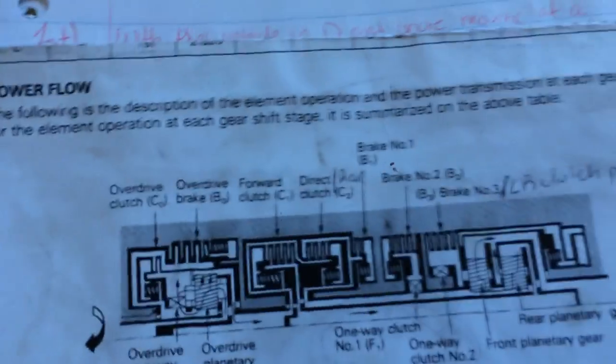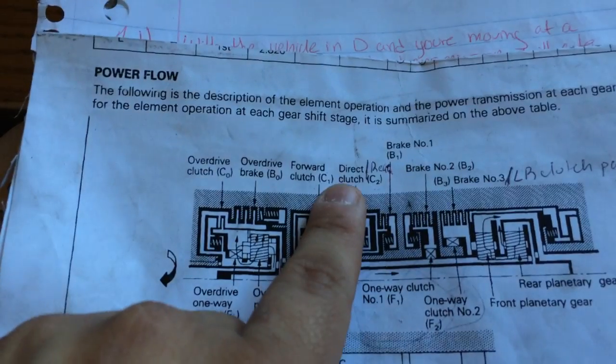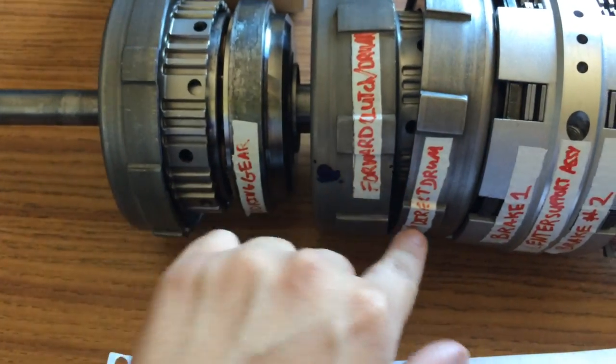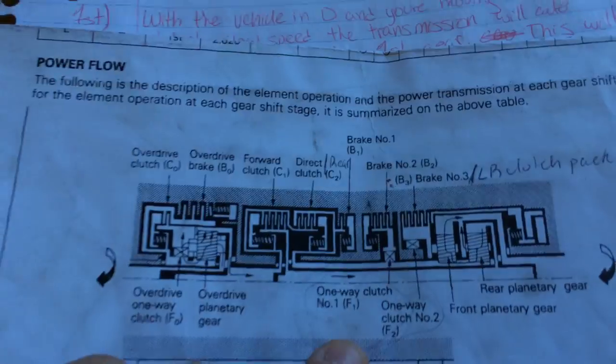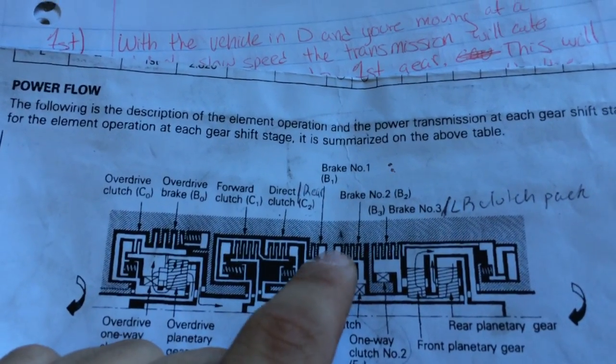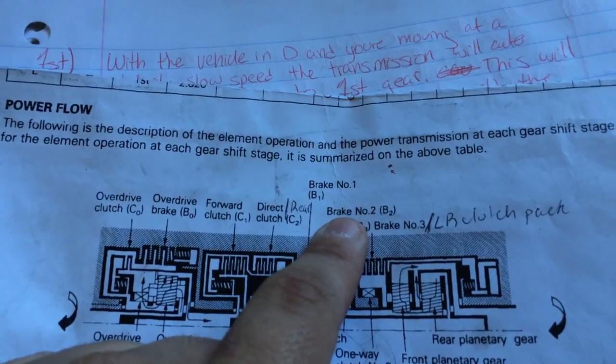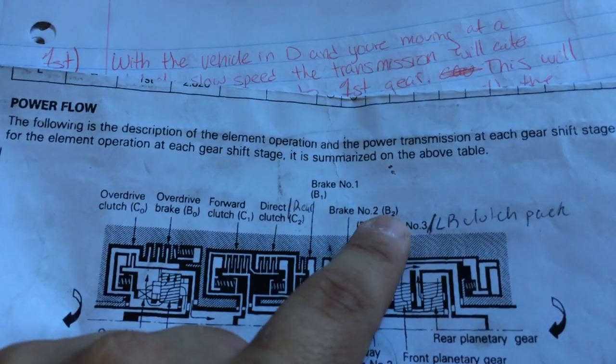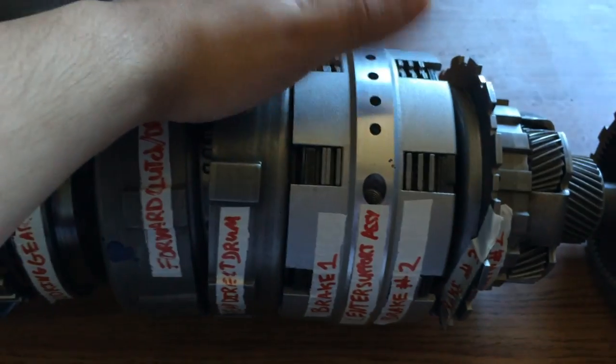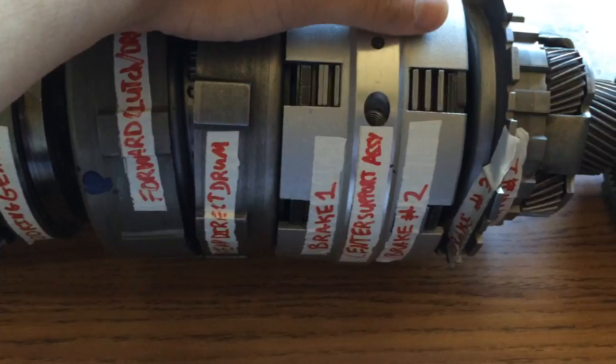Next you would have our forward clutch and direct clutch, known as C1 and C2, which you would see right here, forward clutch and direct clutch. Next would be our center support assembly with brake number 1 and brake number 2, known as B1 and B2. That's shown right here, the center support assembly with brakes 1 and 2.